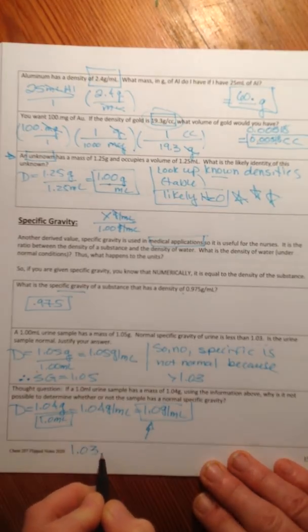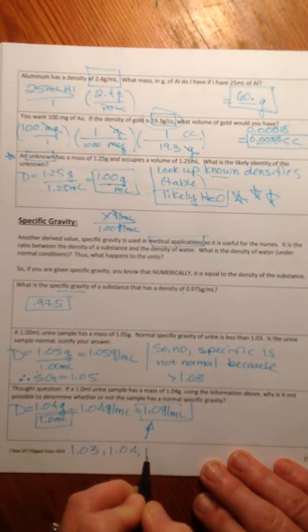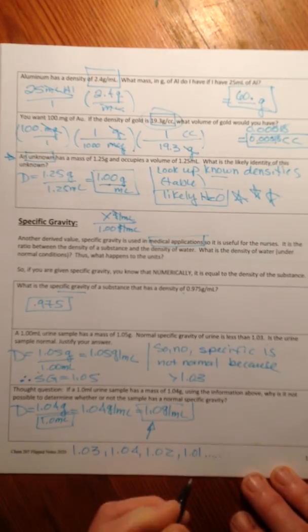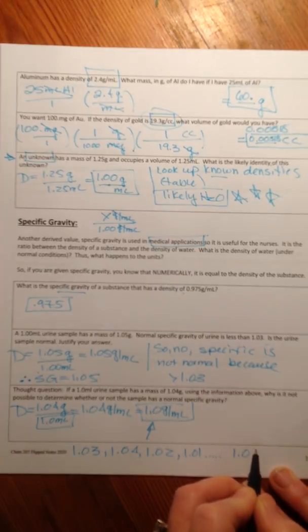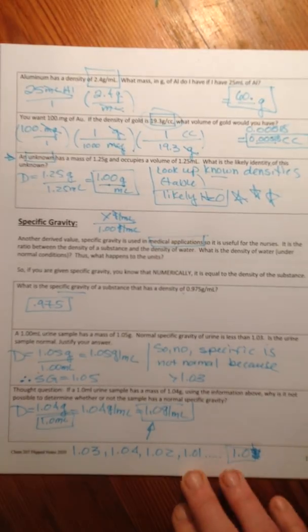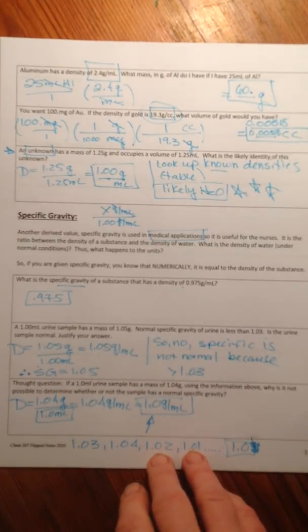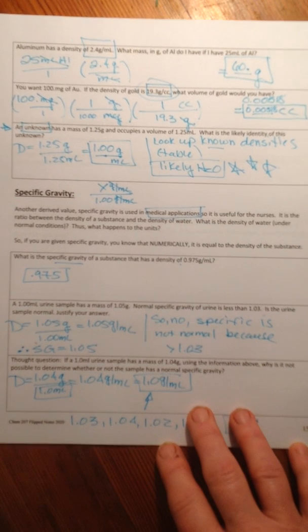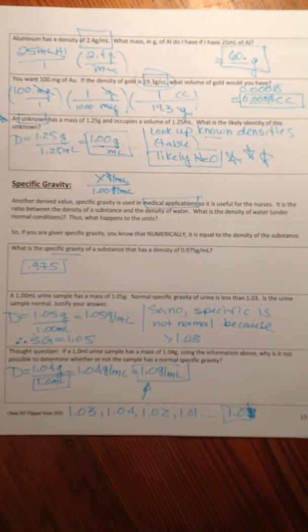Because 1.03, 1.04, 1.02, 1.01, all of those round to 1.0 to two significant figures. These are normal, these are not normal. And this is a good illustration of how your measuring device and your significant figures will tell you something that you need to know.